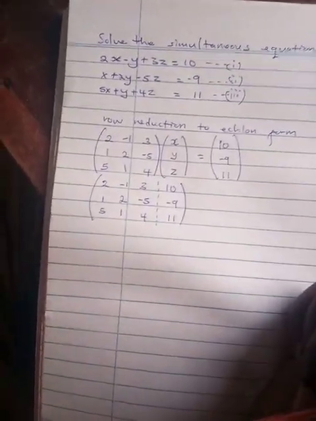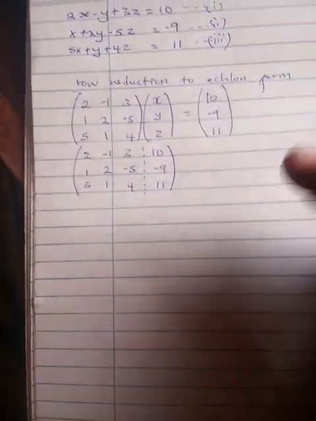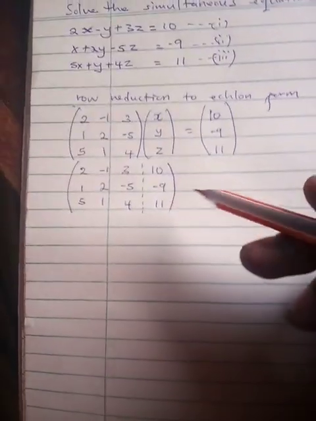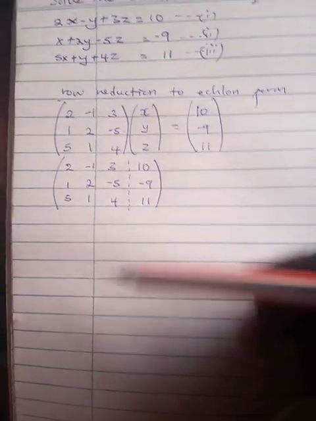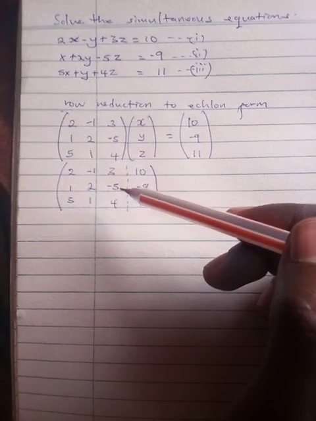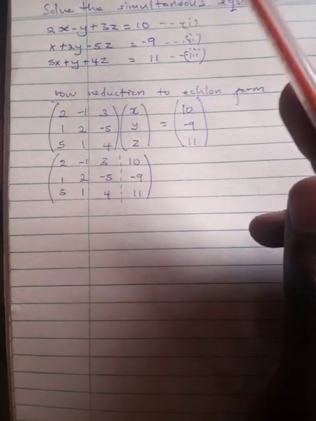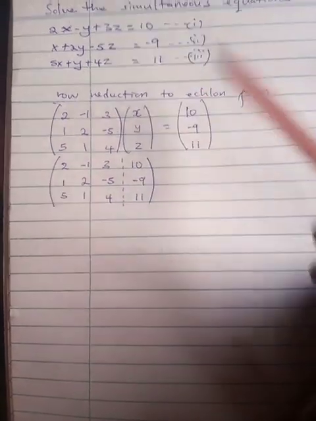So we shall do what we call row operations. That's why it's called row reduction. We shall do row operations on this augmented matrix. Those row operations, the way you're going to see them, are the ones which will help us get the final answer, the value of z, the value of y, and the value of x.